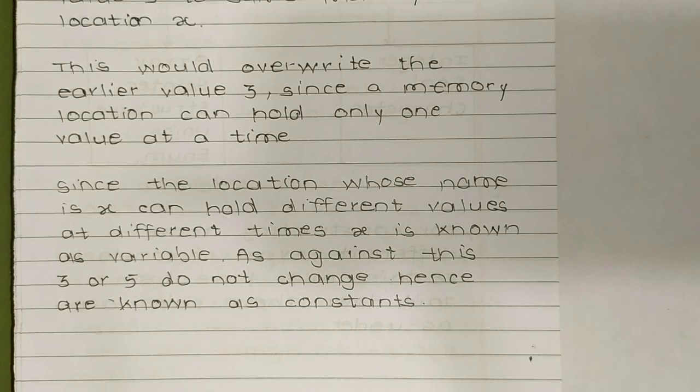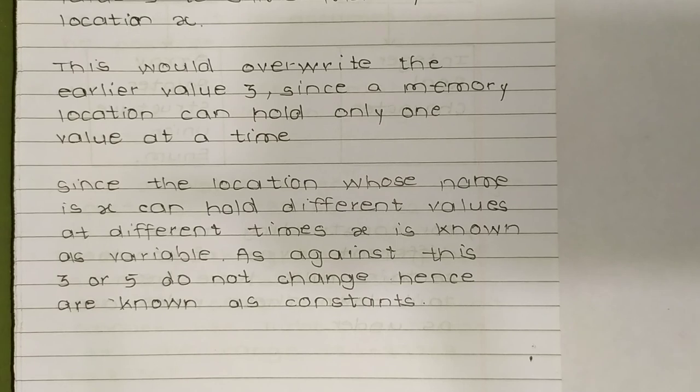Now x is known as a variable, as against this, 3 or 5 do not change, hence these are known as constants. So 3 and 5 are not changing. Digits from 0 to 9 are not changing. 3 is 3 and 5 is 5, but x is changing. So x is a variable and 3 and 5 are called constants.